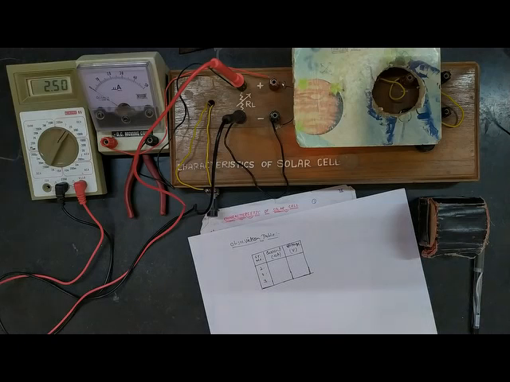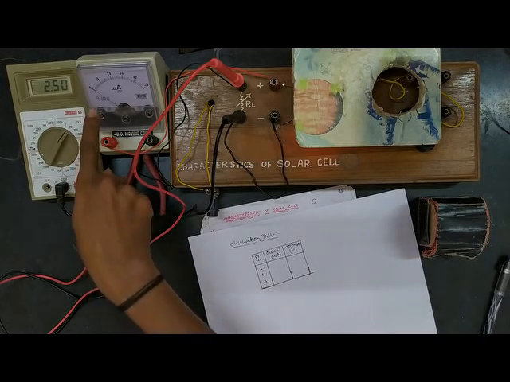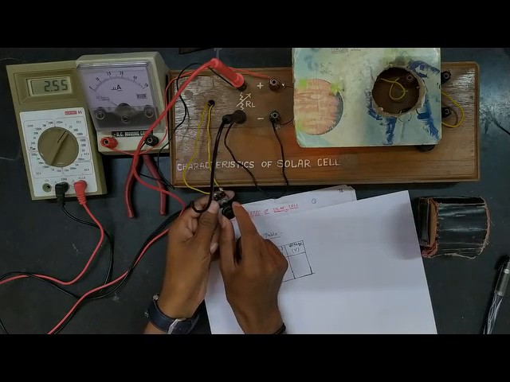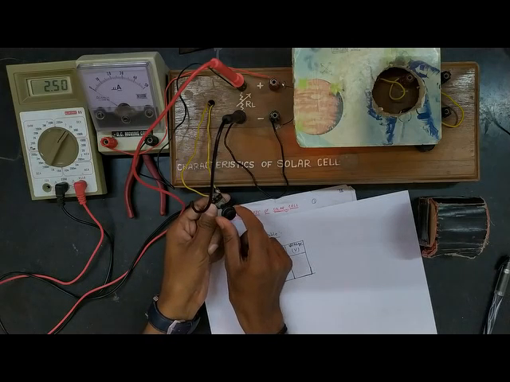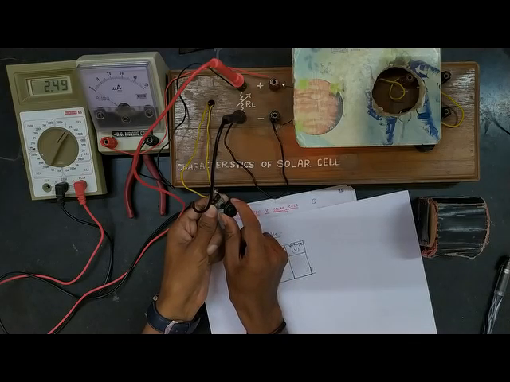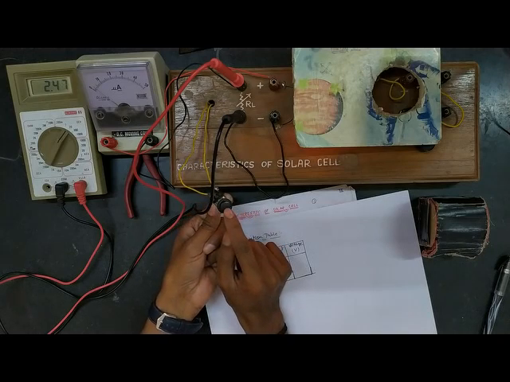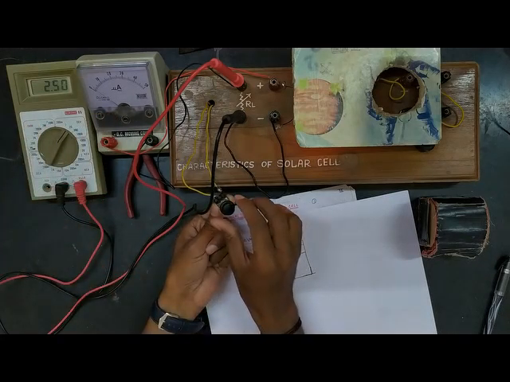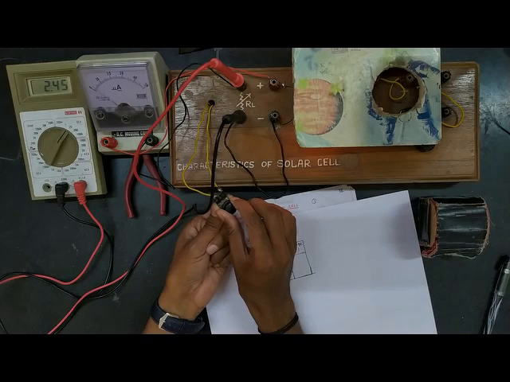Okay, so again we can decide in which order we have to change the current, and that is done from this knob. Let us consider whether we go to the maximum current or minimum first. I will go in the order of 4 microampere. See, I am changing this knob, that is, the variable resistance, and accordingly we get changes in current as well as voltage. So first of all we will keep it at 4 microampere.